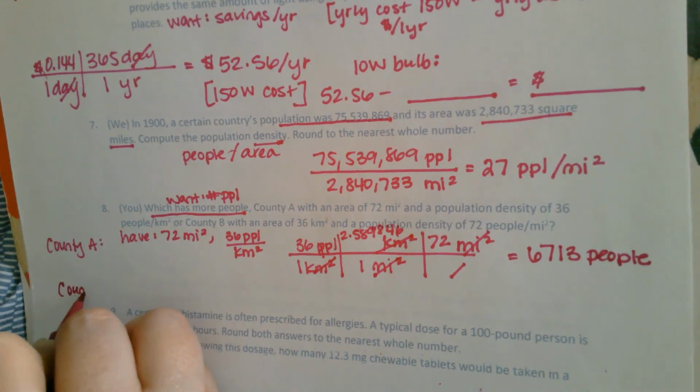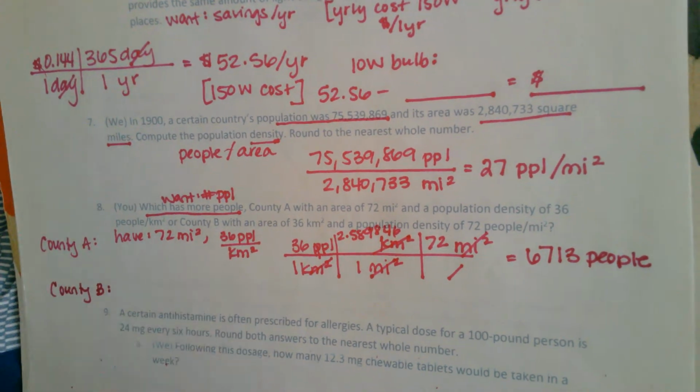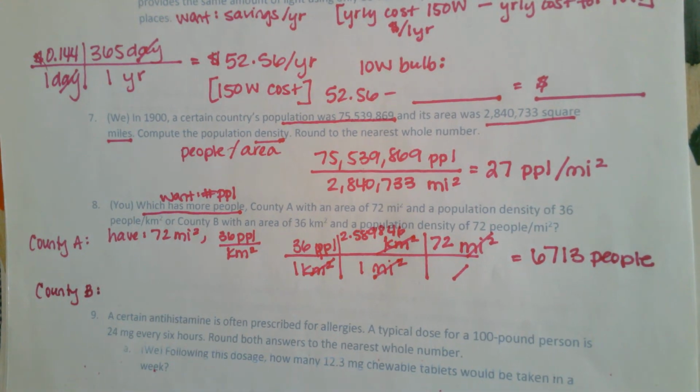Okay, so you figure out what it is for County B, how many people in County B, and then tell me which one has more people, A or B.